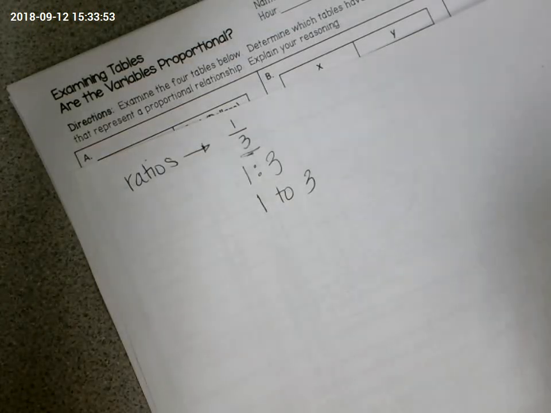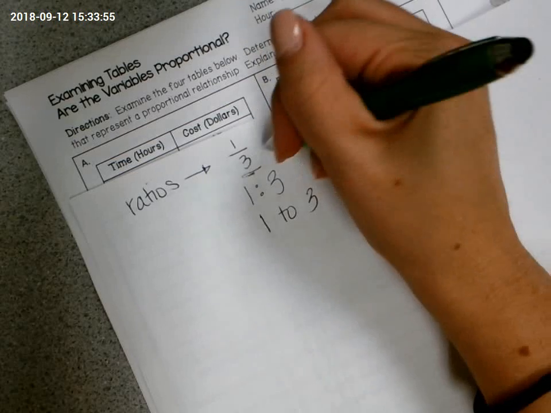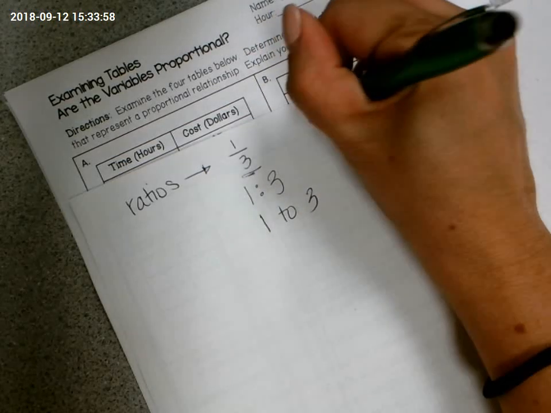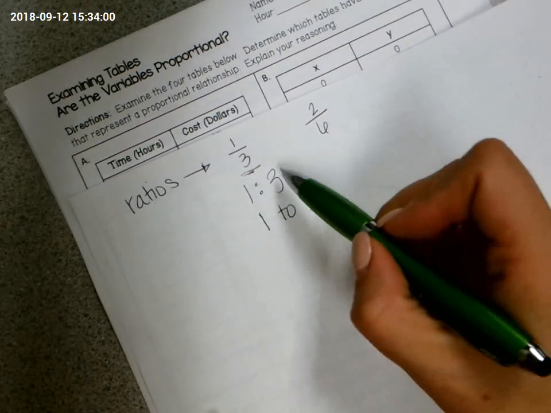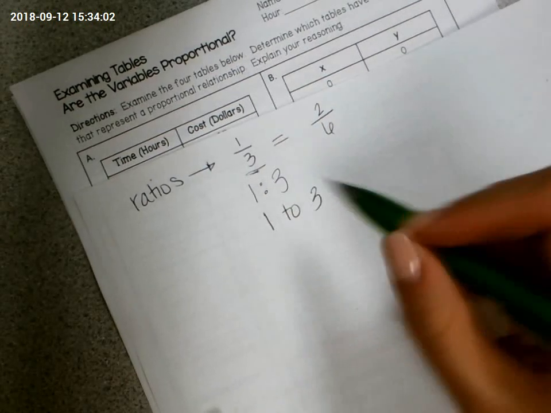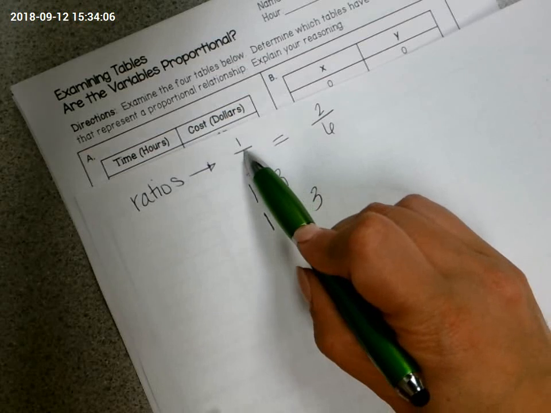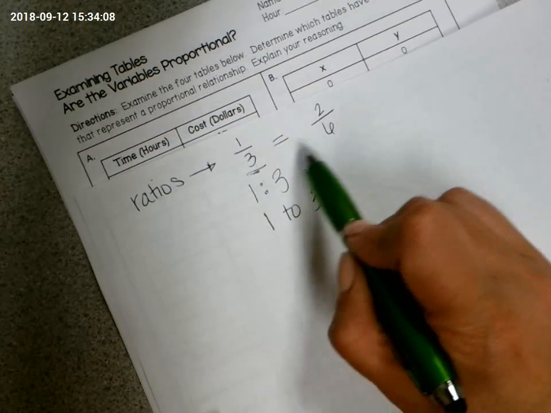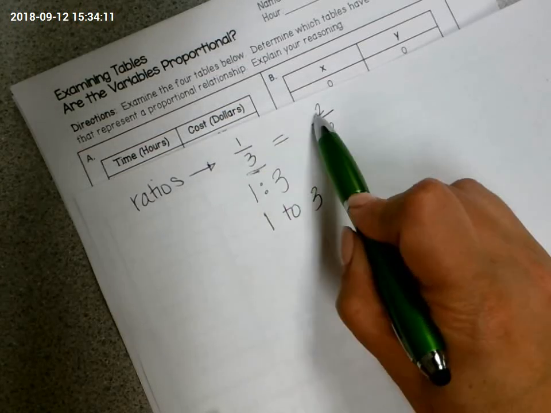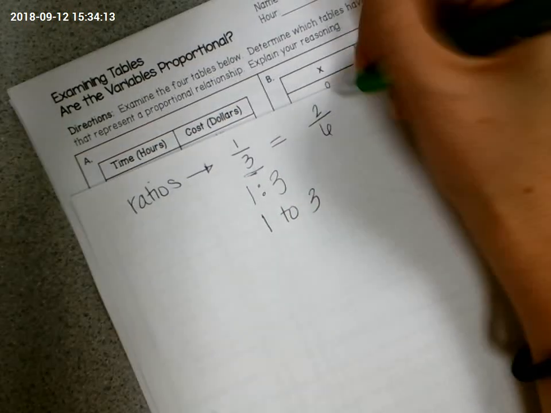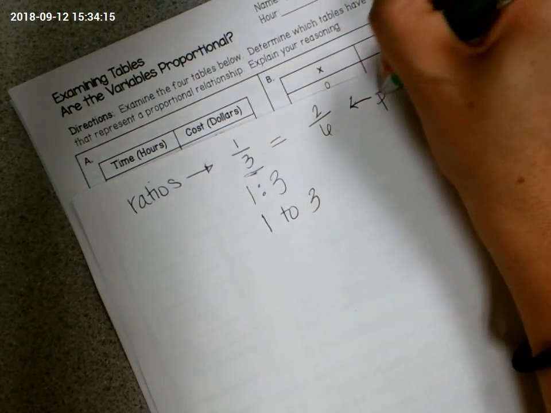So if I asked you if 1/3 is proportional to 2/6, you would just ask yourself, are these equivalent? 1/3, if I double the 3, it makes a 6. If I double my numerator, if I double the 1, it makes a 2. So these are equivalent. So that means they're proportional.